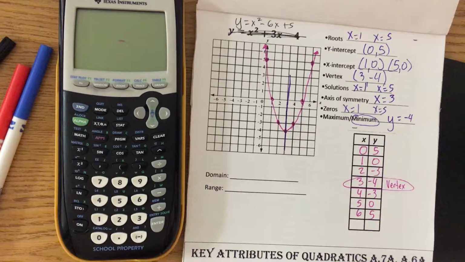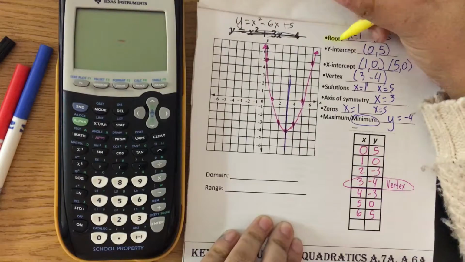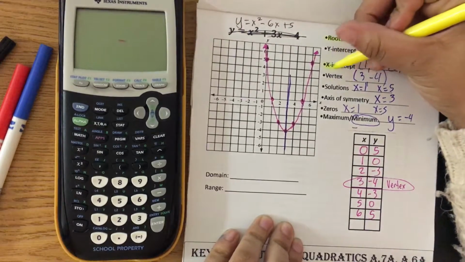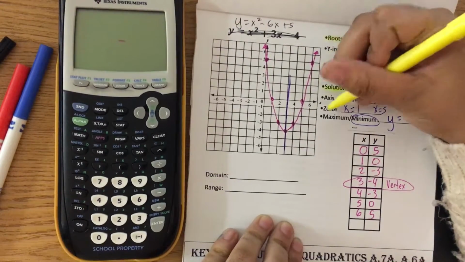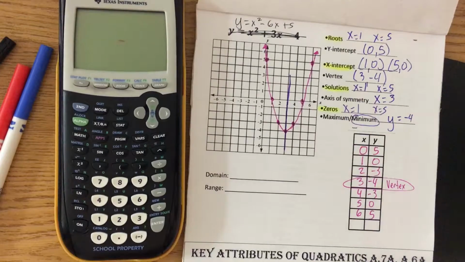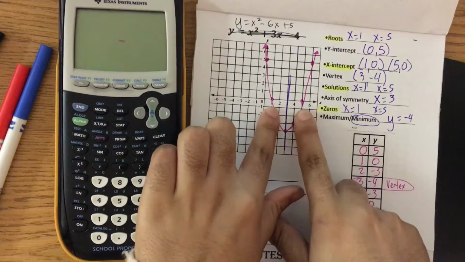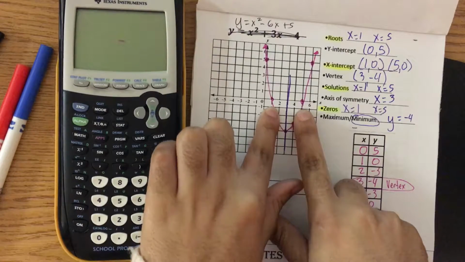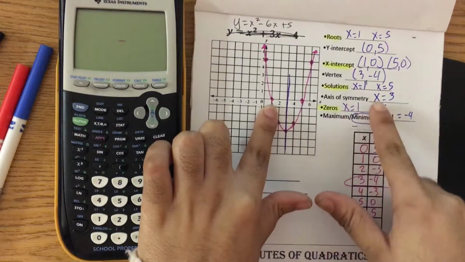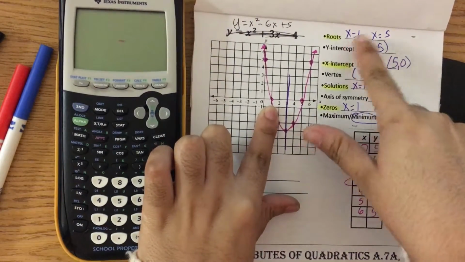So notice how some of the answers are the same. So roots, x-intercept, solutions, and zeros. They all mean the same thing. They all mean when the parabola crosses the x-axis. 1 and 5.